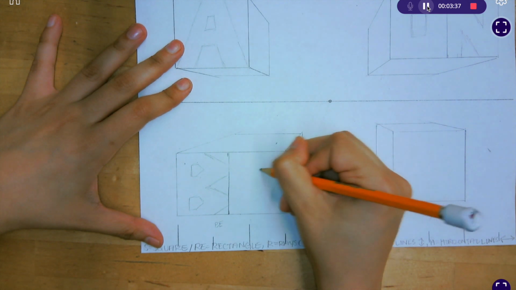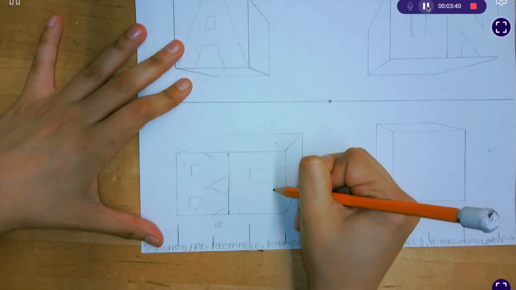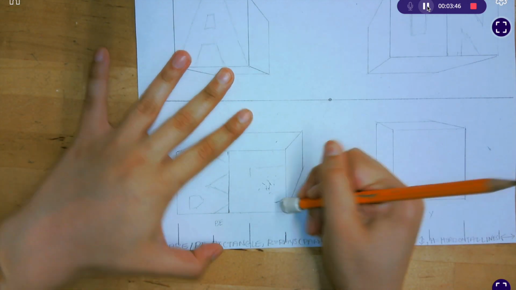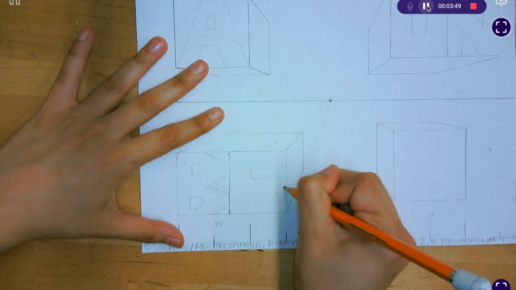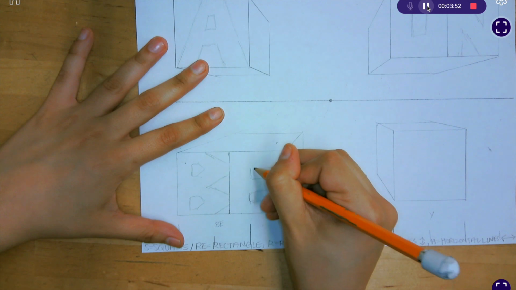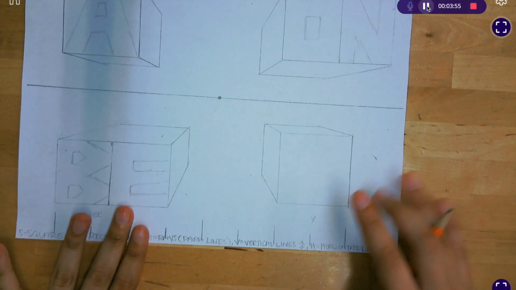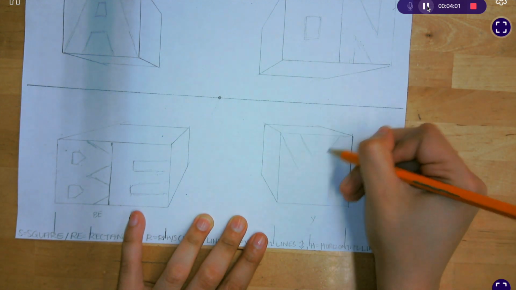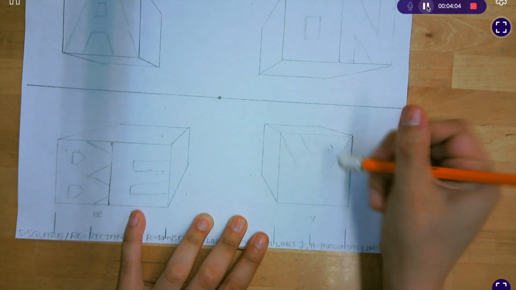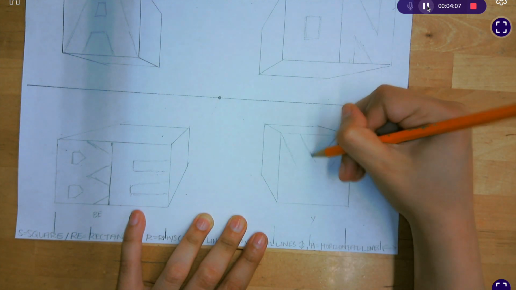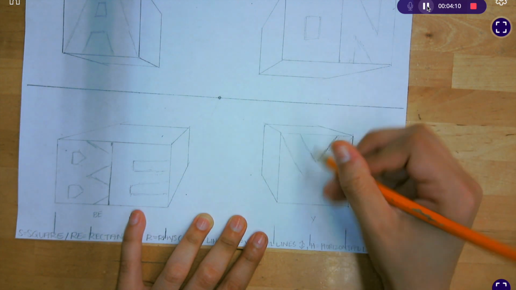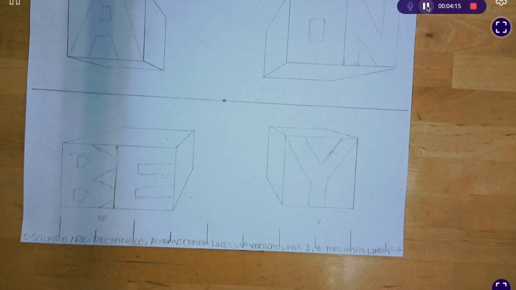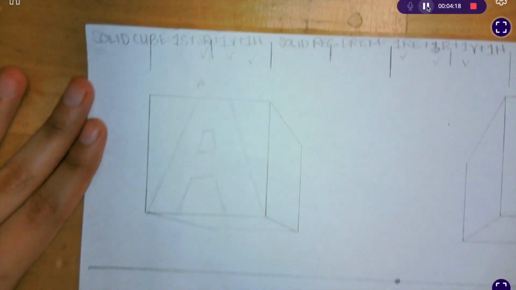And then the E. We want to make sure that we're leaving enough space. And then over here for the Y. Okay, for the Y.